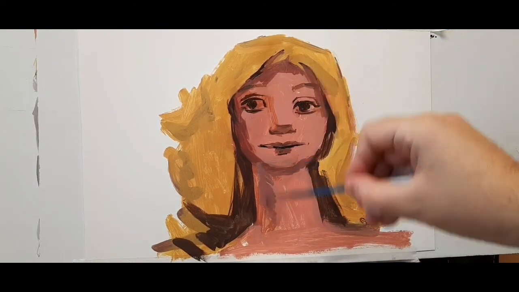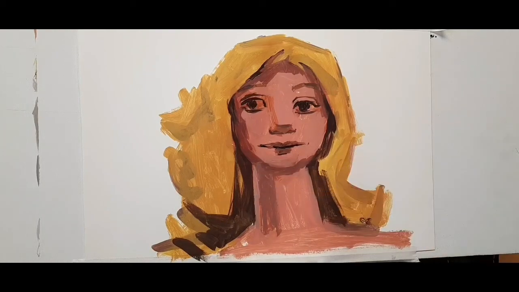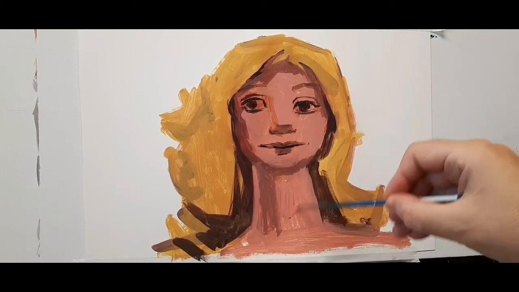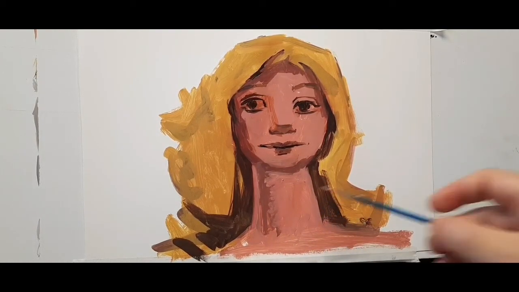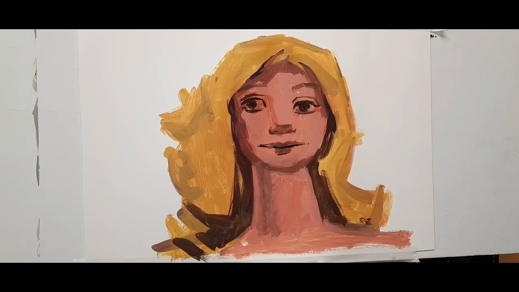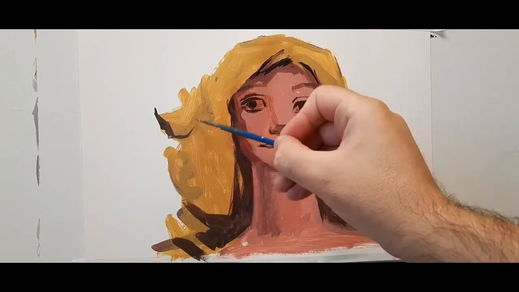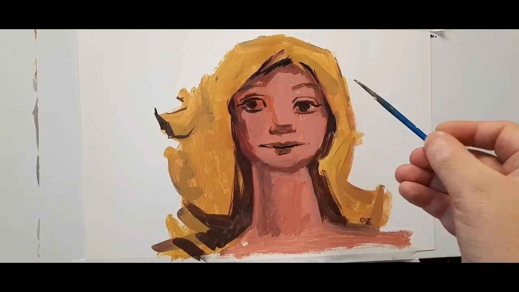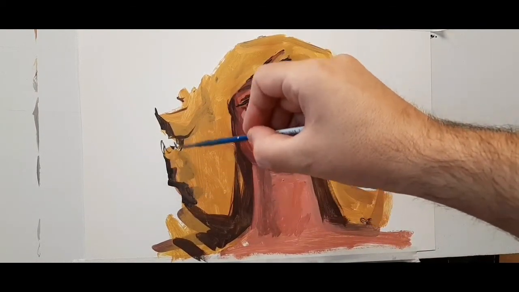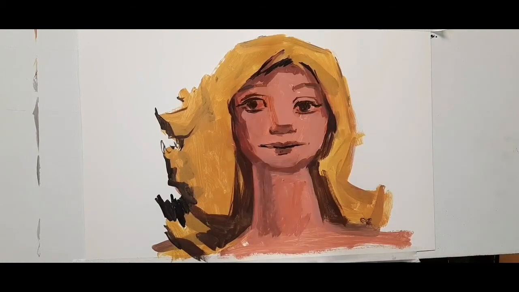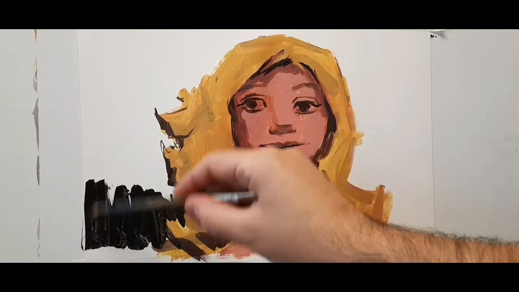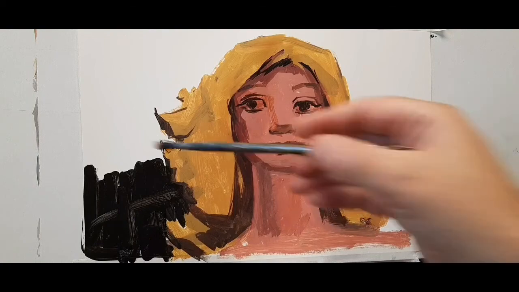Like I am creating an imaginary theme, an imaginary picture. So I chose to go with a bit more pronounced pinkish or pink skin tone, and then filled that in.